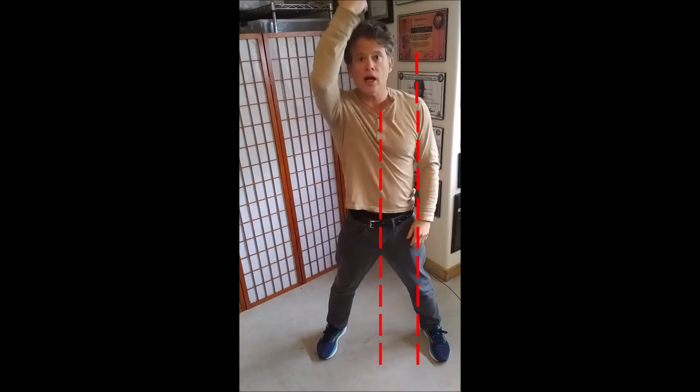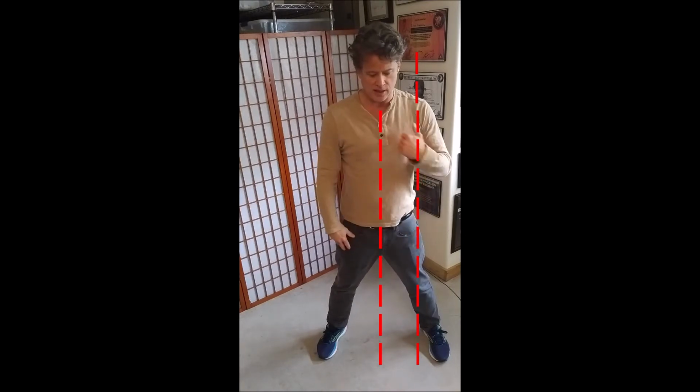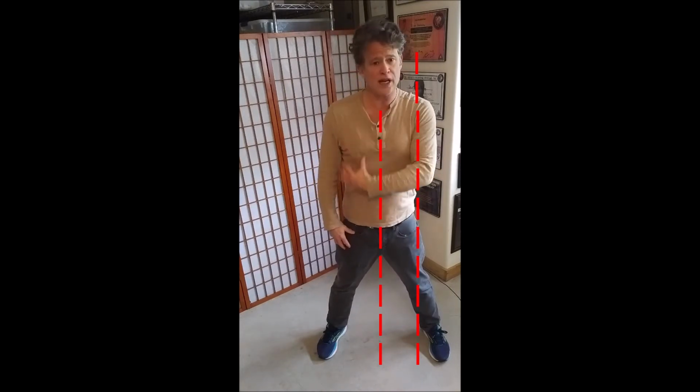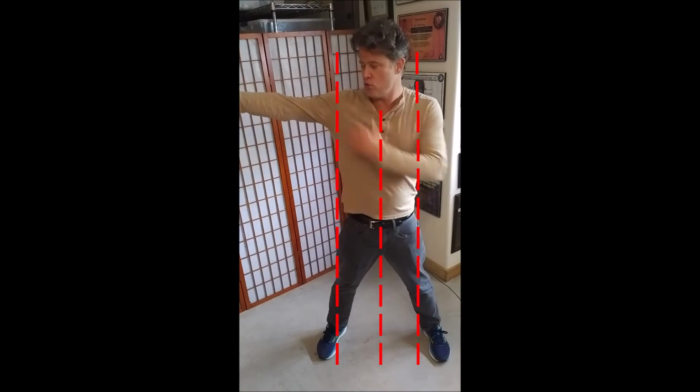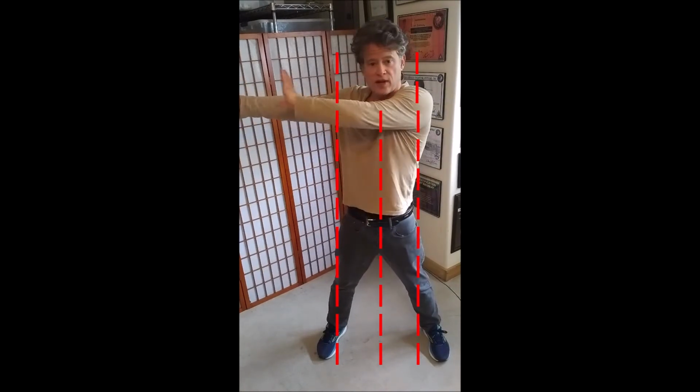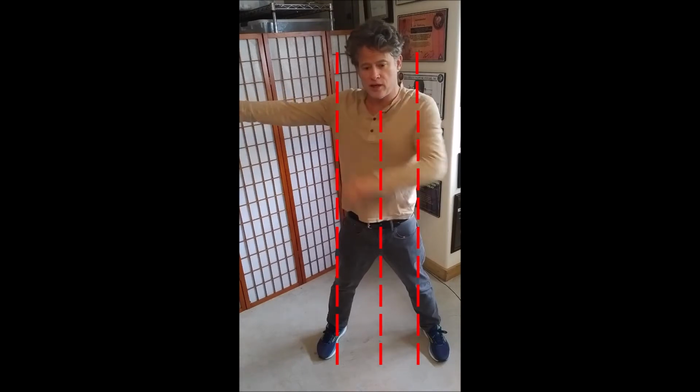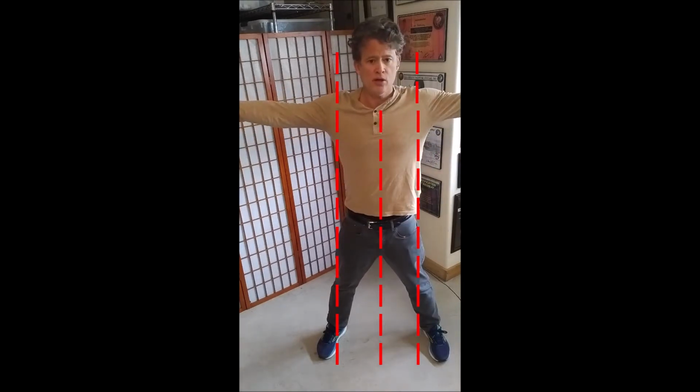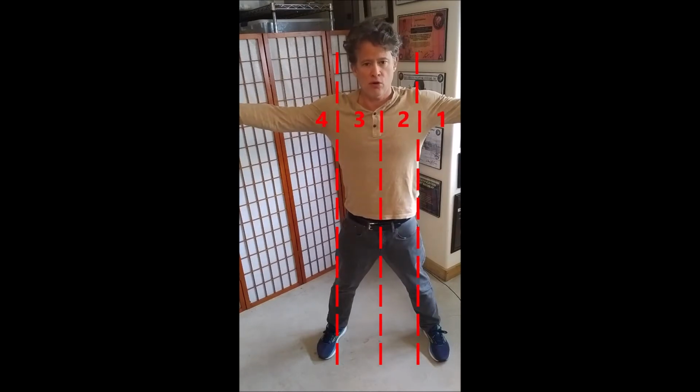This is zone 2. The center line divides the center of the body, is the separator between zone 2 and zone 3, which is the right side of the body. And then zone 4, which is the shoulder to the hip, identifies the far right zone. So I have 1, 2, 3, and 4. 4 width zones.